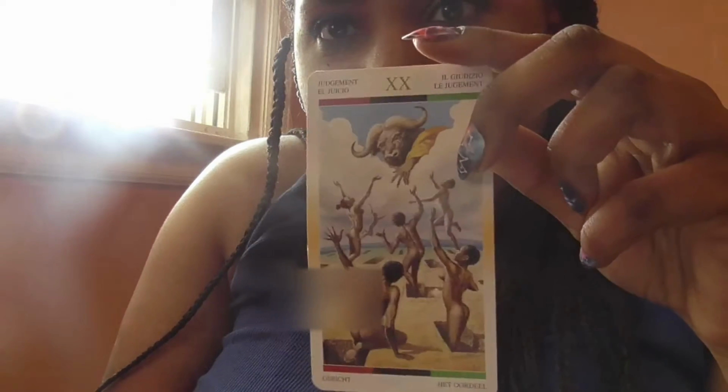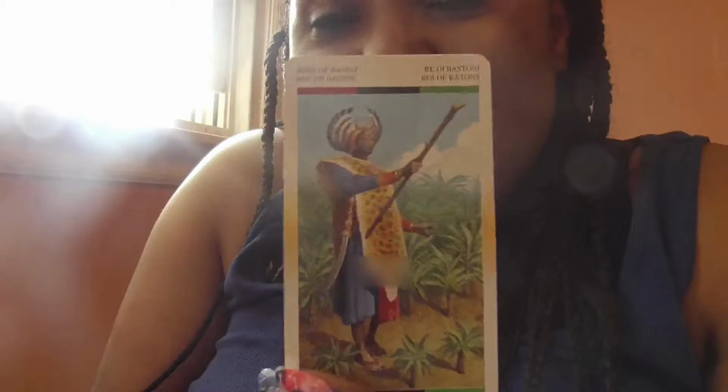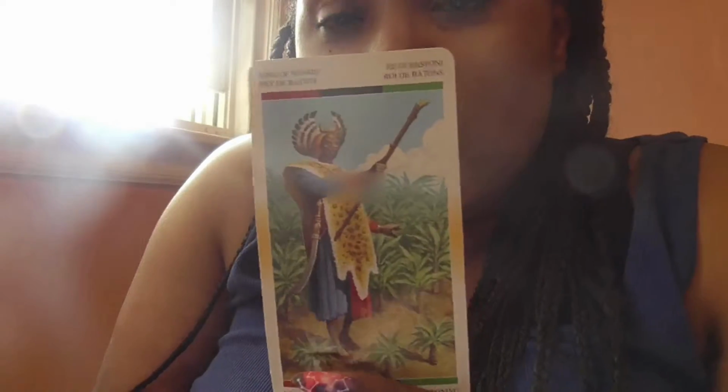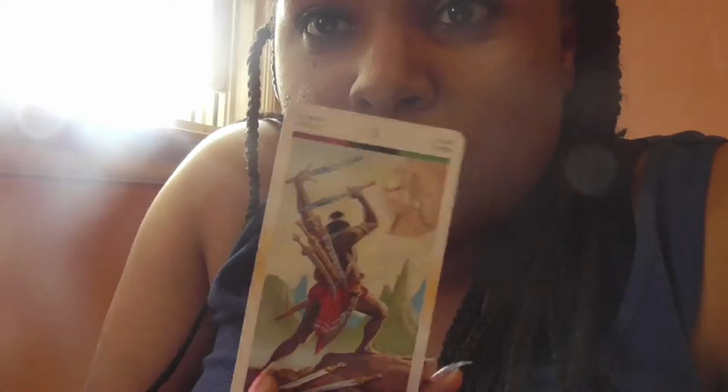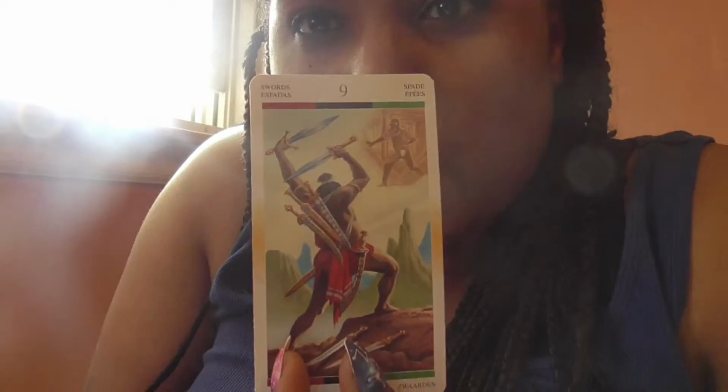For instance, I'm using one of my decks right now. The Judgment card comes up. The keyword that I learned when I first started doing tarot was reckoning, things coming to a close. Let me pull another card. We have the King of Wands, and I think of dynamic events. Someone who is dynamic, very self-aware, and very active. Then I have the Nine of Swords, and the keyword is nightmare, going back to the past.